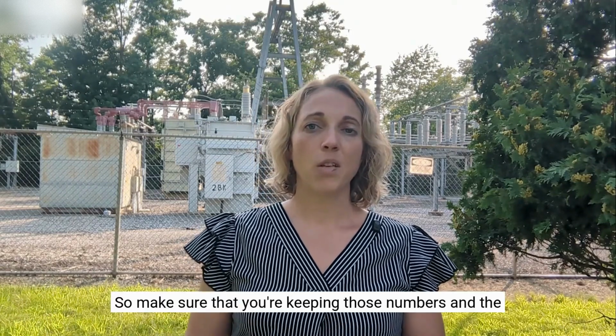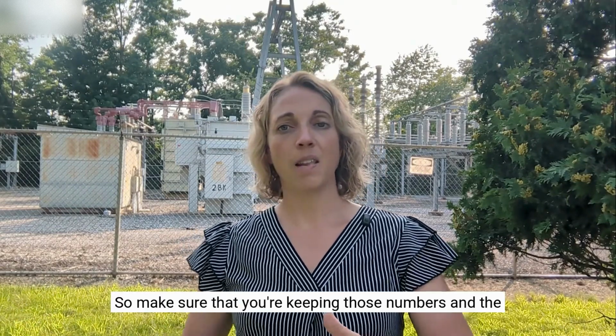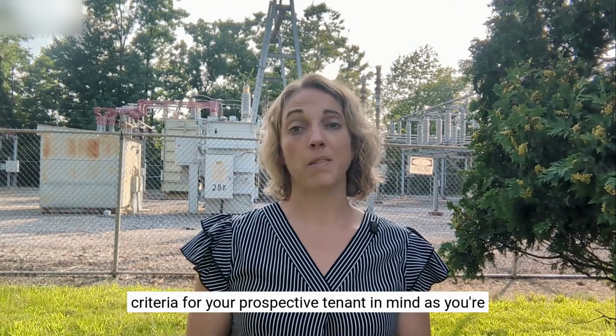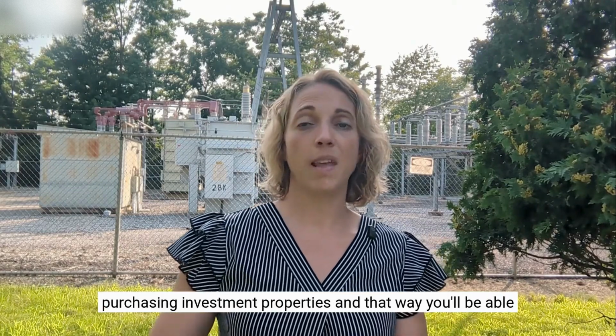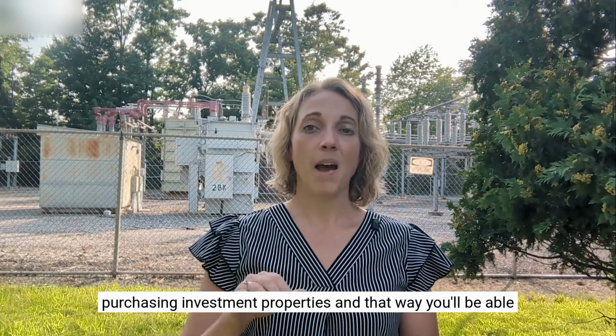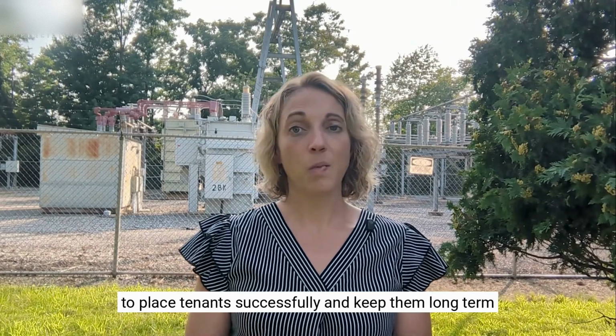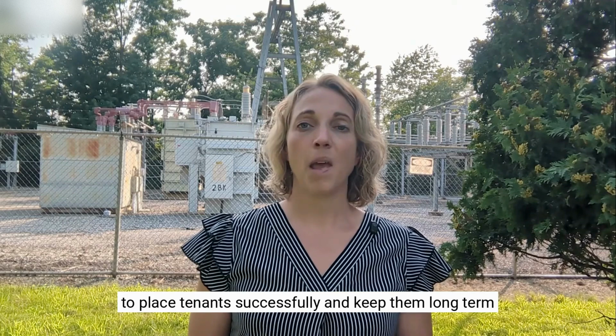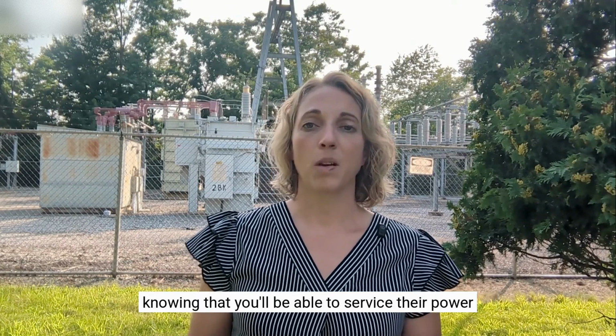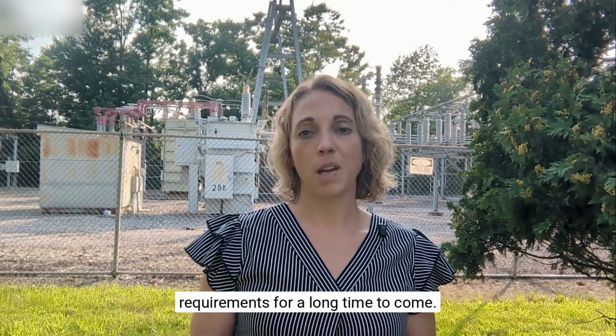So make sure that you're keeping those numbers and the criteria for your prospective tenant in mind as you're purchasing investment properties. And that way you'll be able to place tenants successfully and keep them long-term, knowing that you'll be able to service their power requirements for a long time to come.